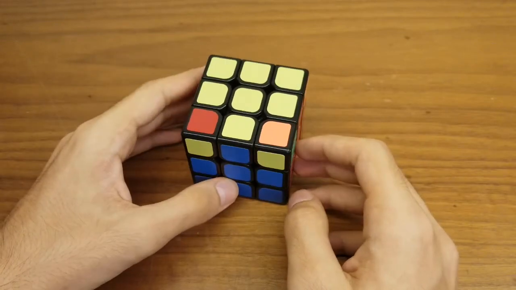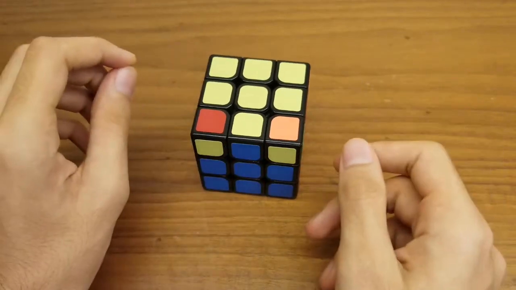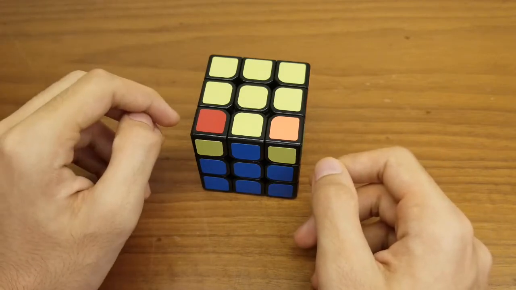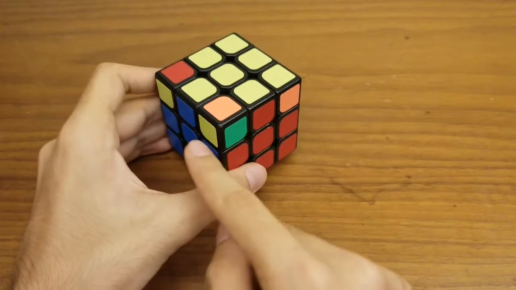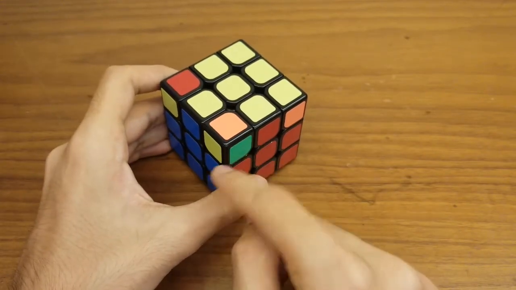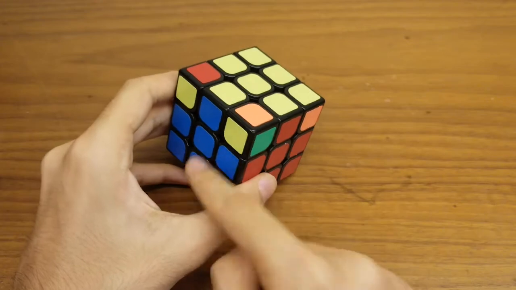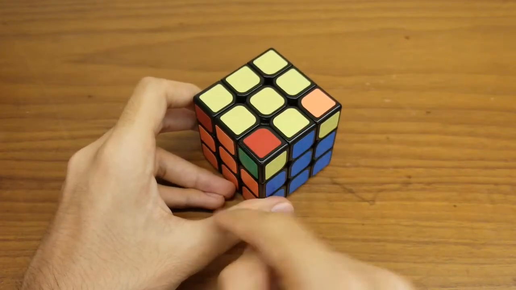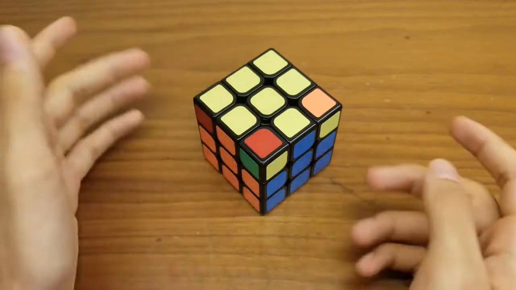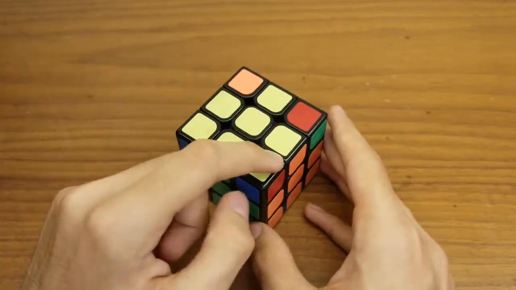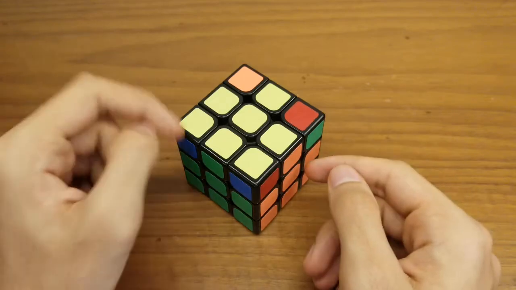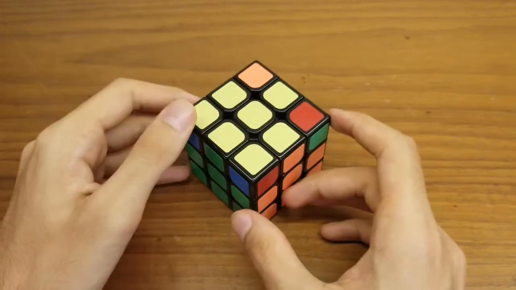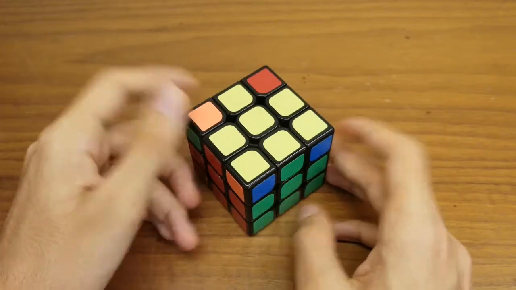So the first thing to check for is, do we have any corners that are in the right place? They don't need to be oriented correctly. They can be oriented wrong if we want, but are they in the correct place? Let's just check all of them. This is orange, green, and yellow. It's between red, blue, and yellow. Obviously not correct. Yellow, red, green. Orange, blue, yellow. Not correct. Yellow, blue, red. I'm not going to go through all of them because it would just take a lot of time, but clearly this isn't correct, and neither is this one.